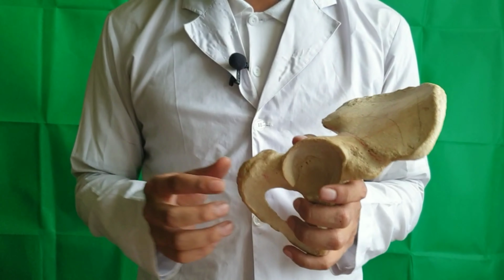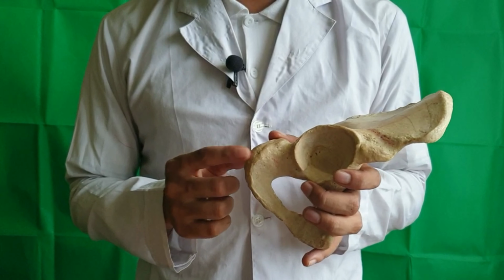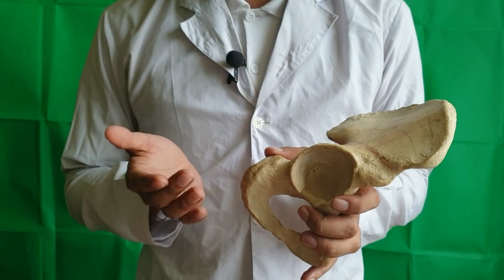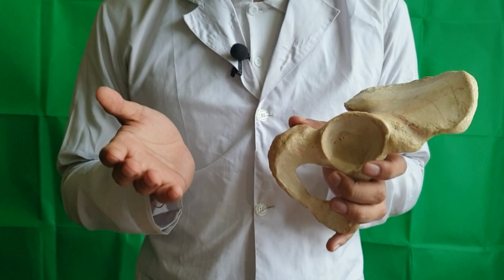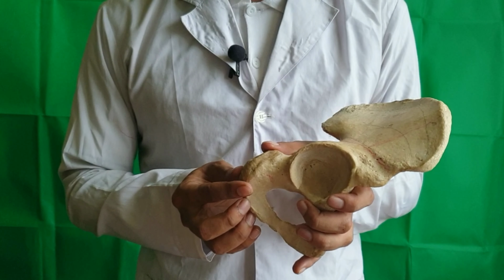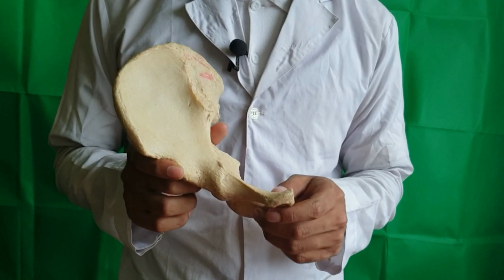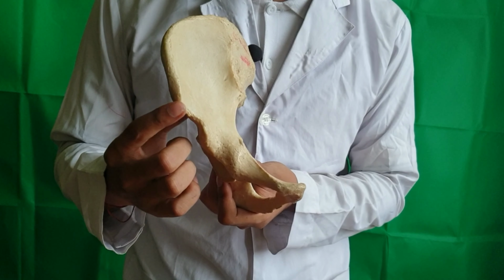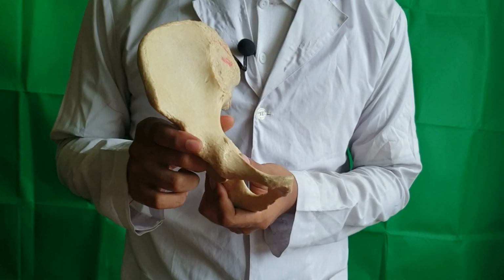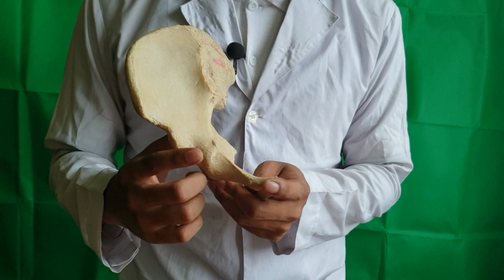And as I have said before, the ischial bursa, which is the ischial tuberosity bursa, is for the sitting position, and when a person sits for a long period of time, this may get inflamed. As you know, the mid-inguinal point is halfway between the anterior superior iliac spine and the pubic symphysis, and the femoral artery can be palpated here.